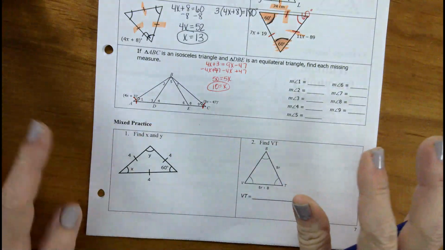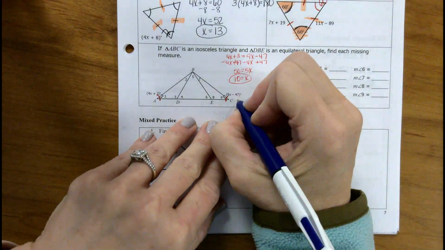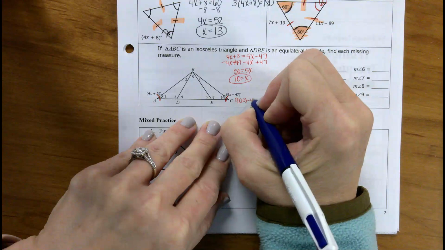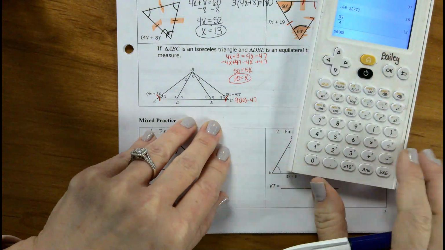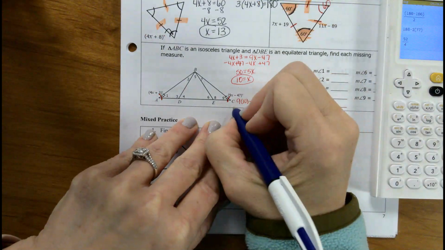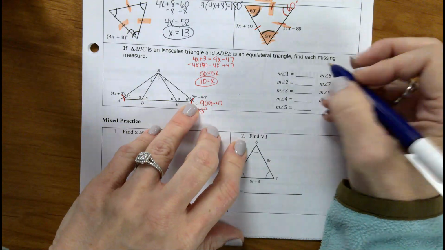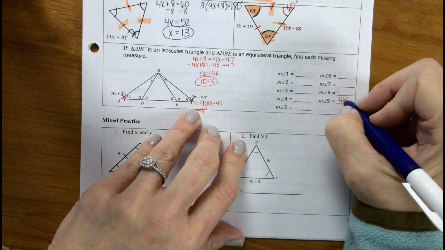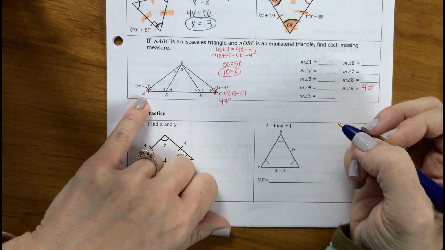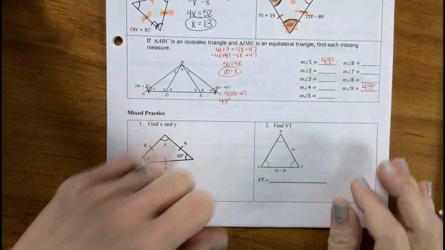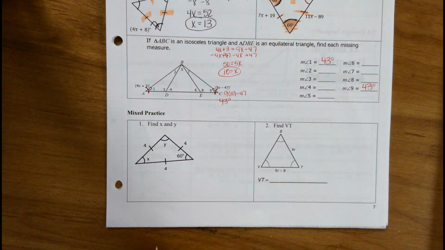That's just x. We've got to do our angles. So for C, it is 9 times 10 minus 47. 90 minus 47? 43. Okay, so C is 43 degrees. Guess what A is? 43 degrees. All right, so that's angle 9 is 43. And angle A is 1, so that's 43. Yes? Okay. And then, let's see.